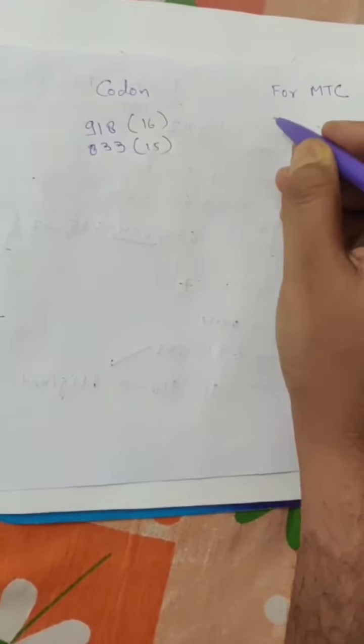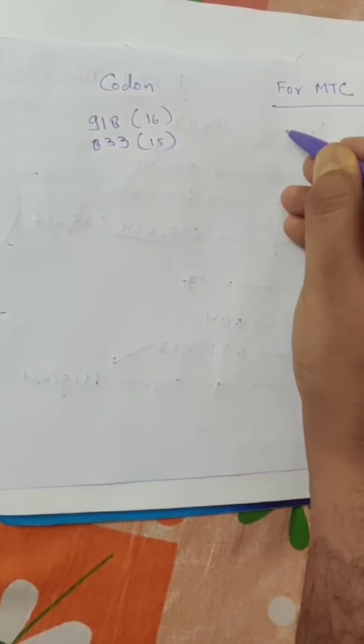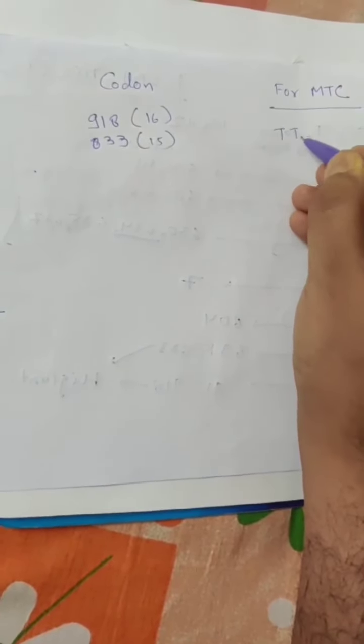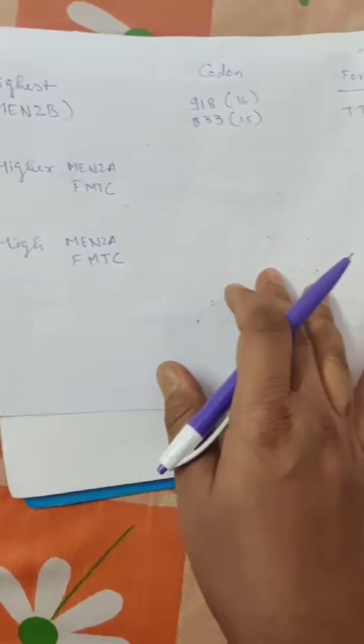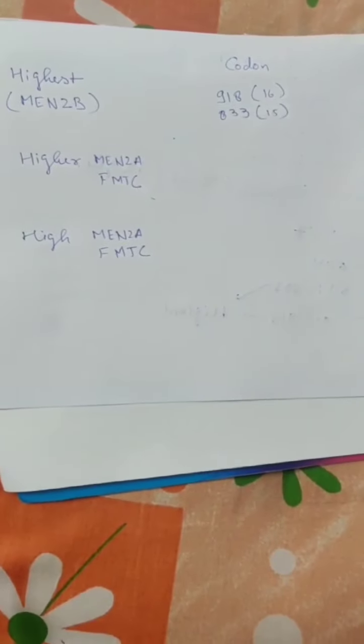For MTC, the guideline is that prophylactic total thyroidectomy should be performed before 1 year of age. This is the importance of knowing these mutations.